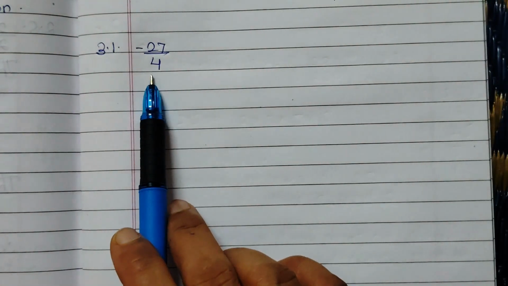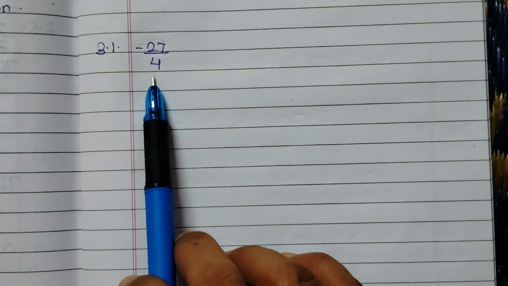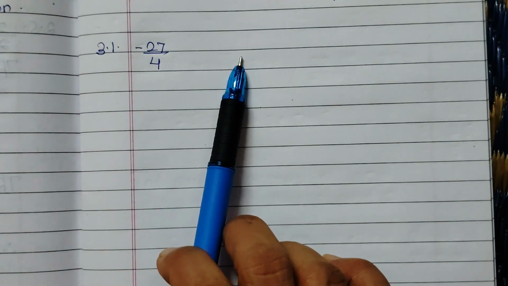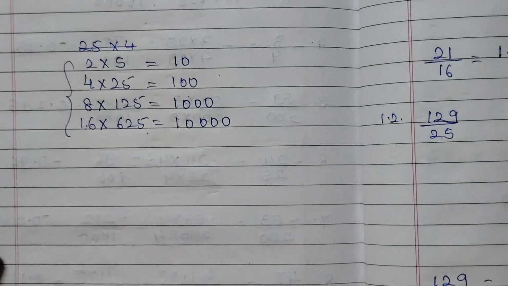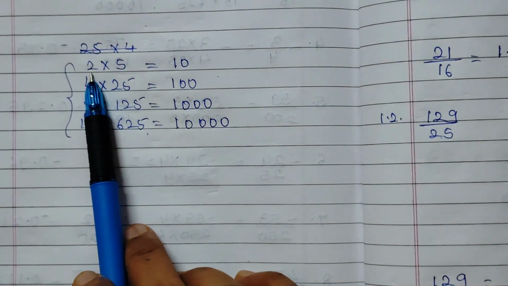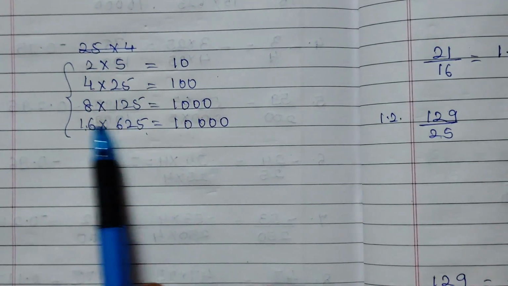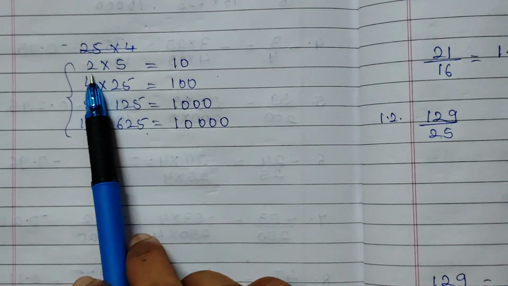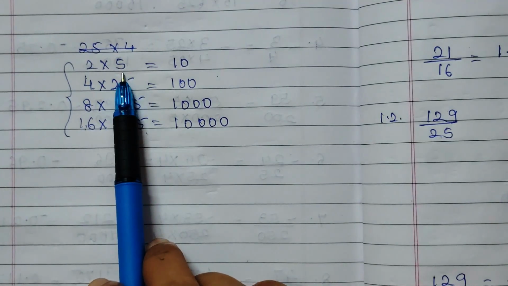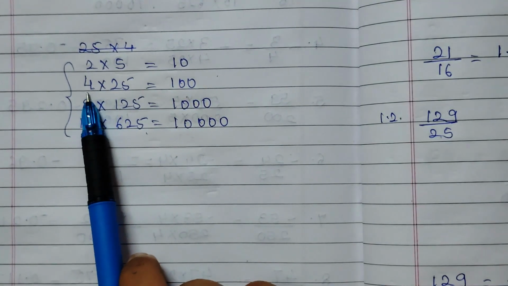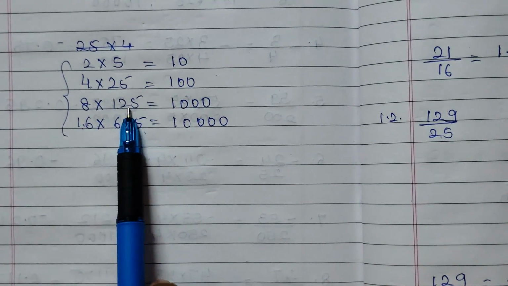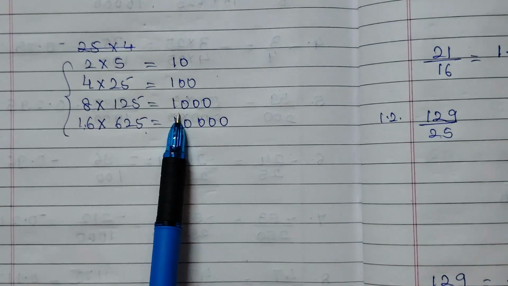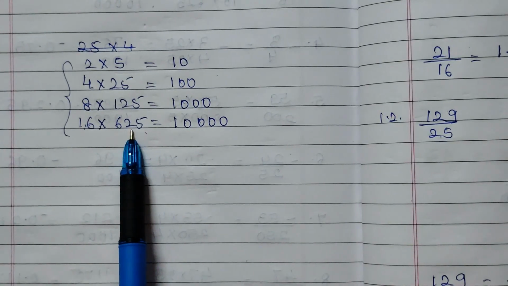Okay, now here first question is minus 27 upon 4. So we have to convert this rational number into decimal. Previously, question number 1 we have done. Whenever in the denominator you have these numbers: if you have 2, you multiply it by 5 to get 10. If you have 4, you multiply by 25, you get 100. If it is 8, you multiply by 125, you get 1000. And 16, you multiply by 625, you get 10,000.